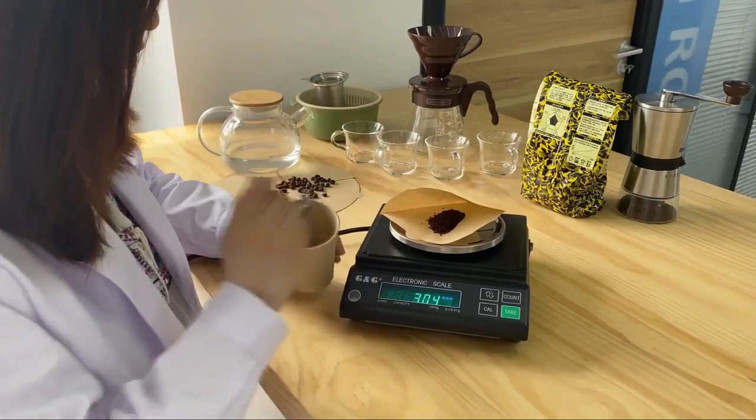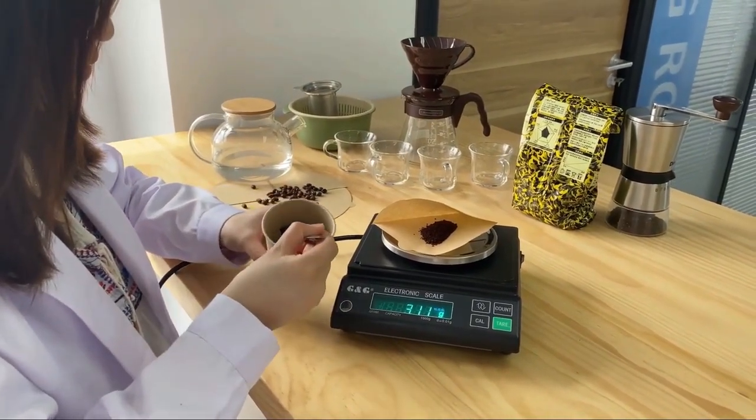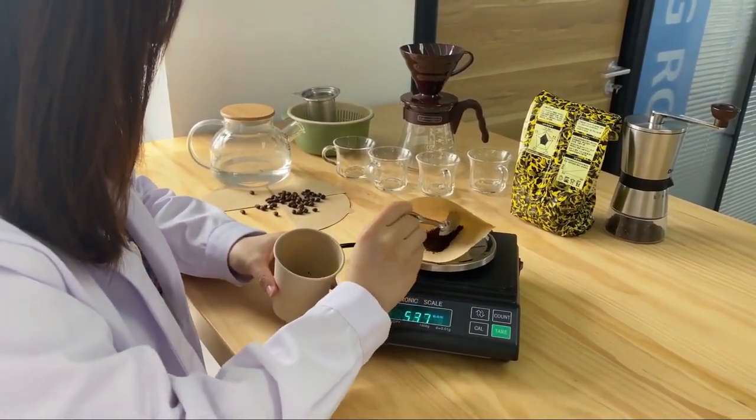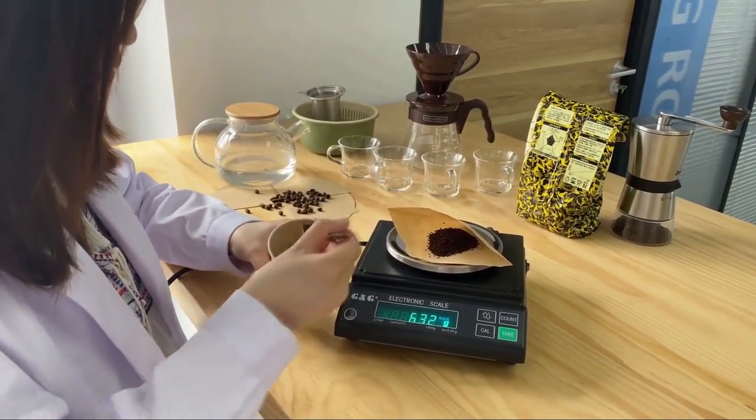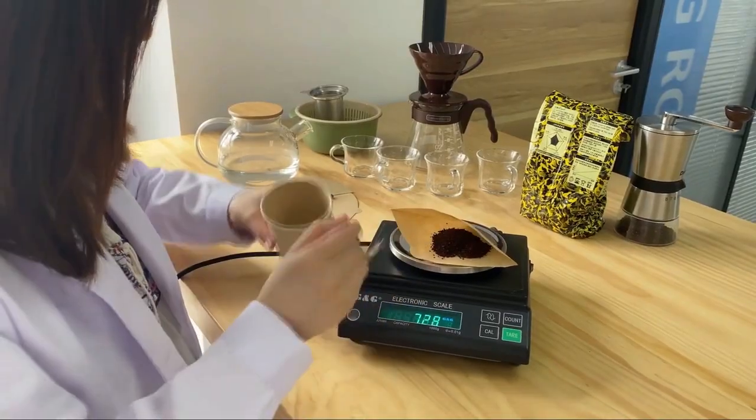Let's brew the coffee to see how coffee particle sizes affect the taste. For this specific type of coffee beans, it is recommended that for 8 grams of coffee, 140 milliliters of water is used for a perfect brew.